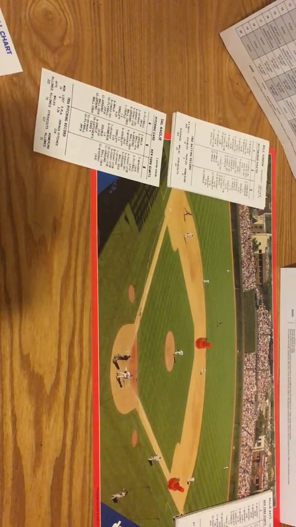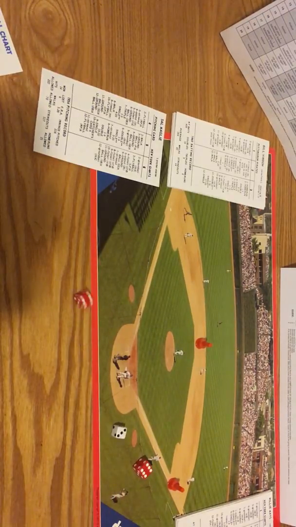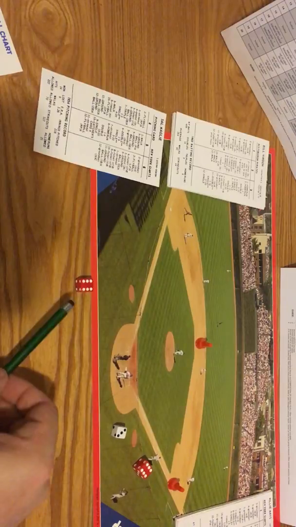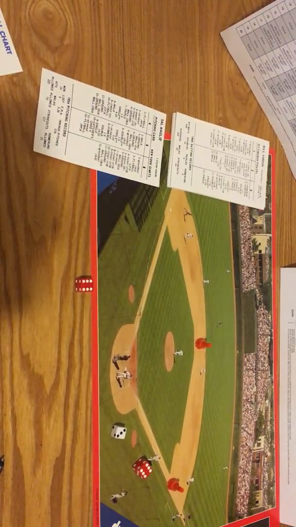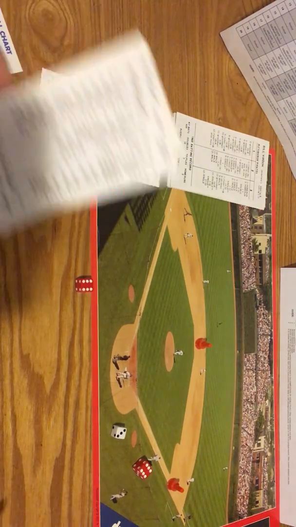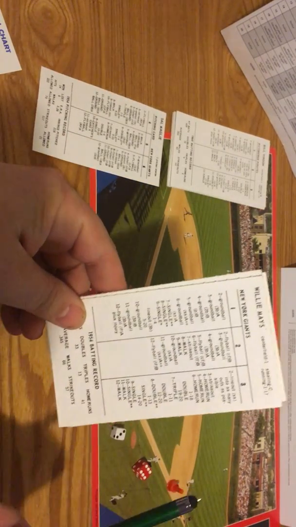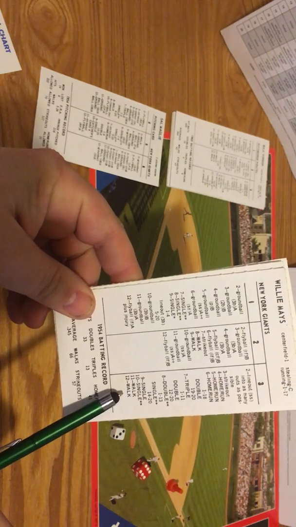So we roll 3 and 12. Oh my. We have bases loaded in the bottom of the 9th inning with 2 outs. 3 and 12 is a walk.